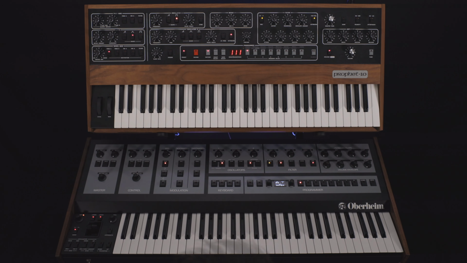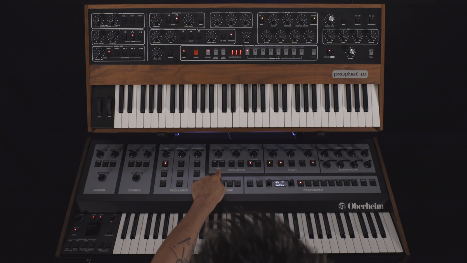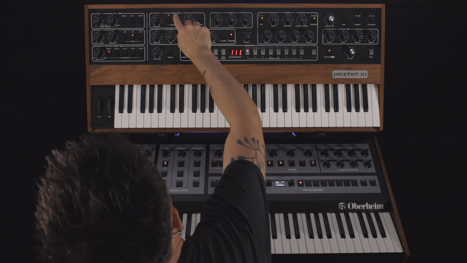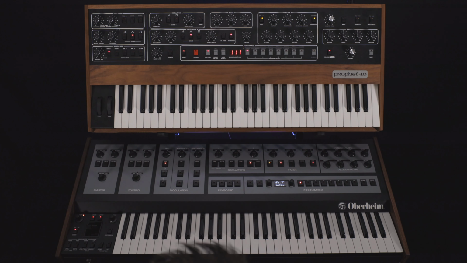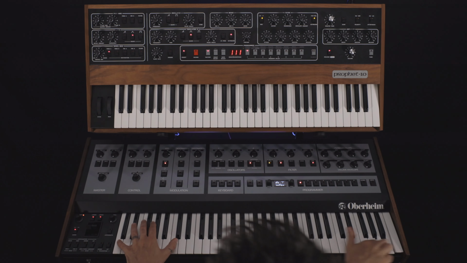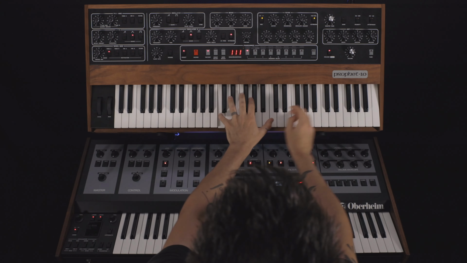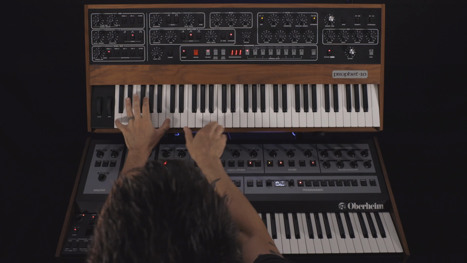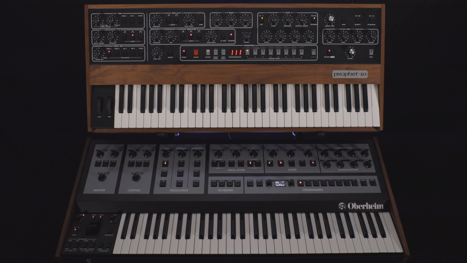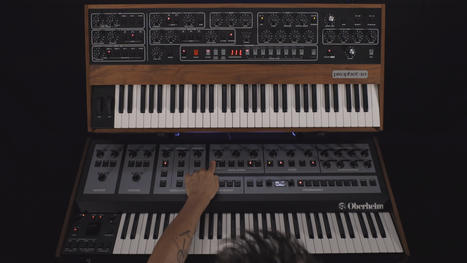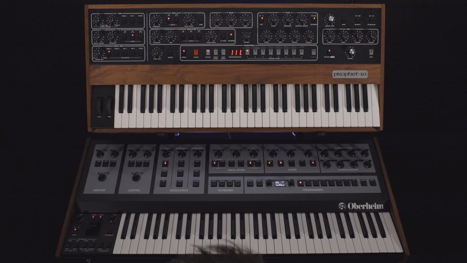On the OB-X8, if we turn off both switches, we get a triangle wave on either oscillator. The Prophet only features a triangle on oscillator B, so let's set that up. Let's set both instruments back to sawtooth. They both allow you to select a sawtooth and pulse at the same time, but listen to the difference.